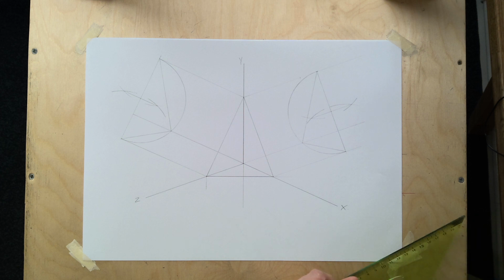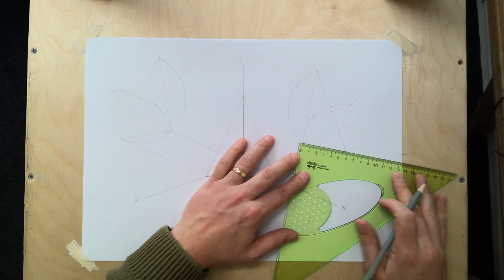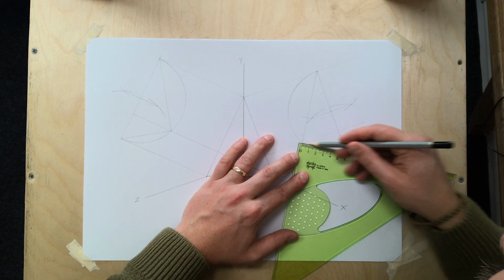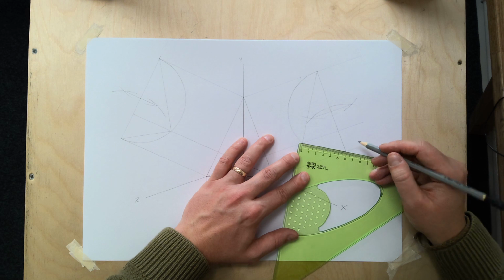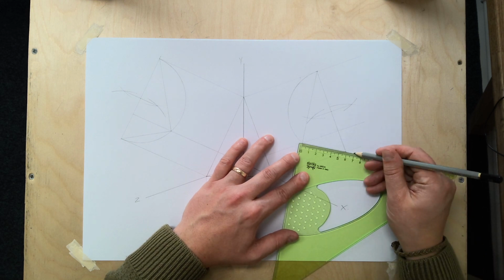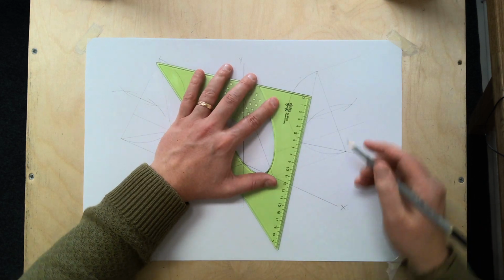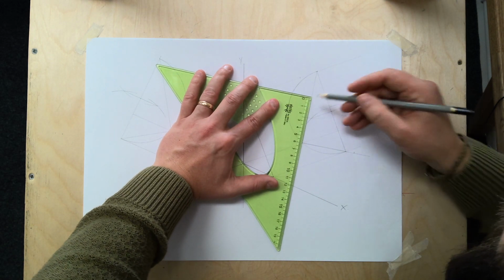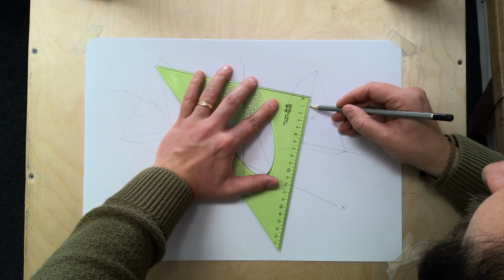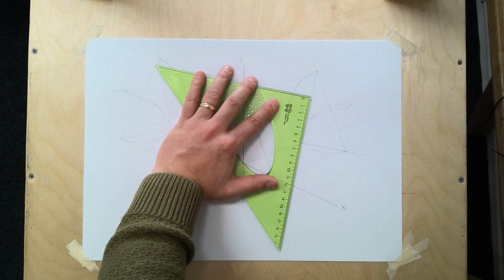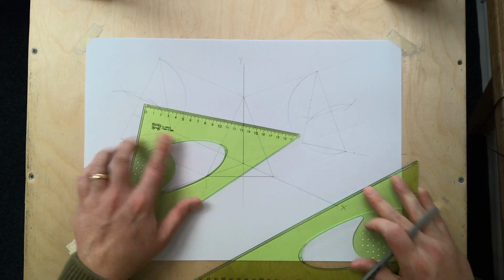Now it's time to pop in our views. Okay, so we'll extend this out a little bit just so we can fit our shape on. It tells us it is 70 long, 70 wide, 60 tall, so 50 and then 10. 50 and 10. Sliding set squares, we'll get this in.